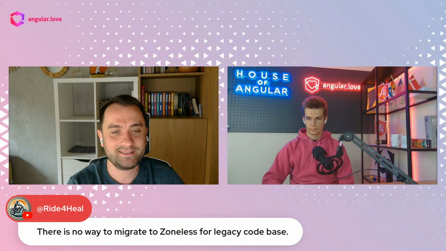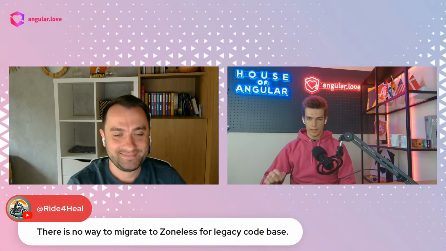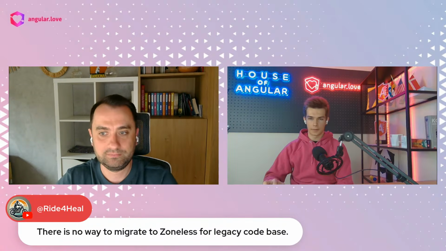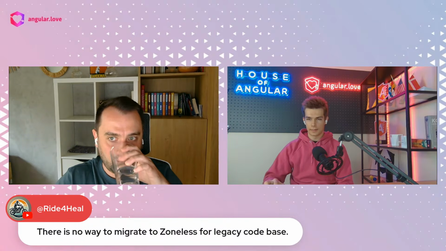That would be a nice experiment, to be honest, to really try, for example, this zoneless migration tool from the Angular MCP on a really old code base. What would it really say? Yeah, that would be definitely an interesting experiment to see how hard it would be to migrate, like, an Angular v9 application to Zoneless. It's definitely a lot of effort.